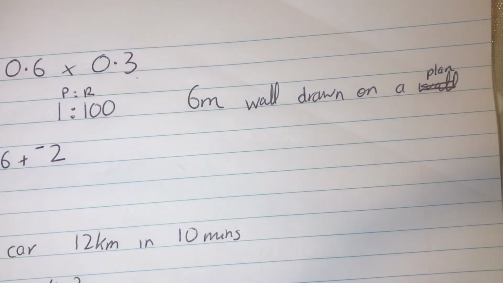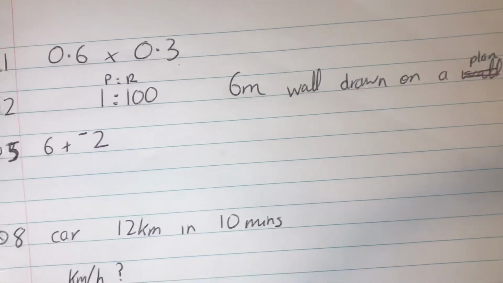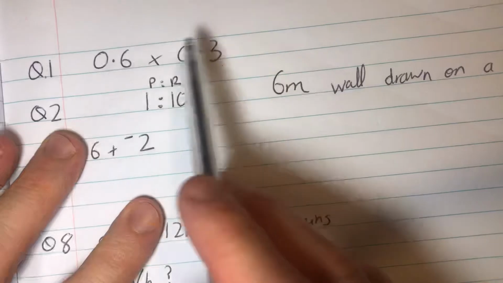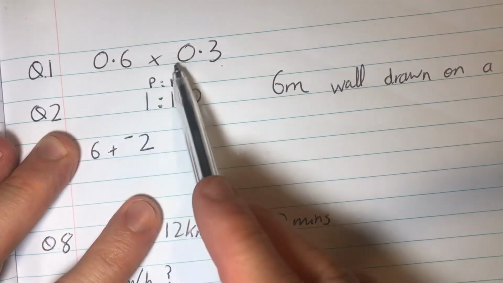And I had a quick glance as well at our mental maths for today, so these are some of the trickier ones I've seen. Question 1, 0.6 by 0.3.